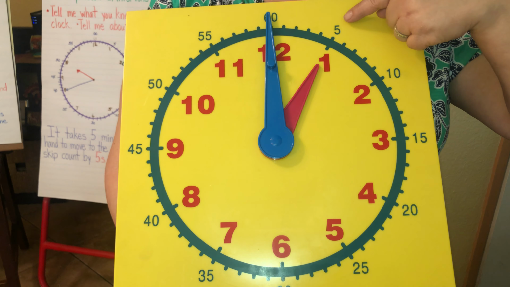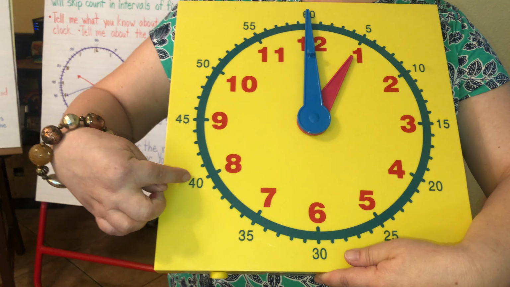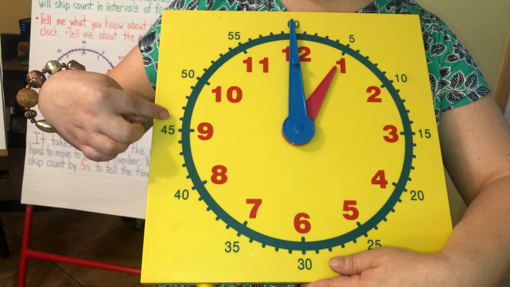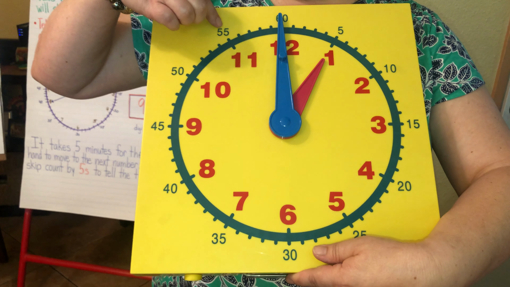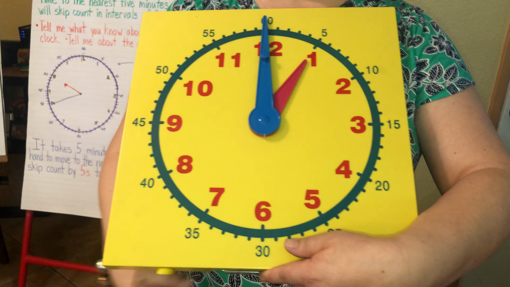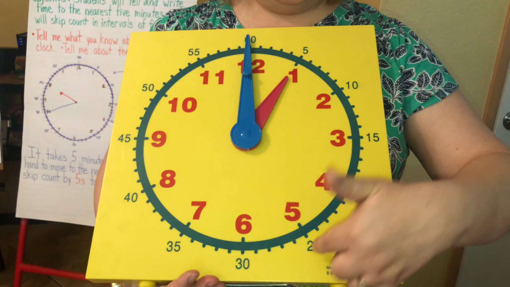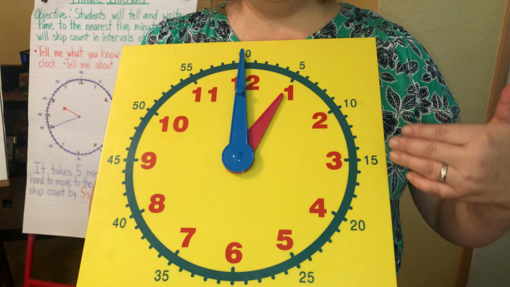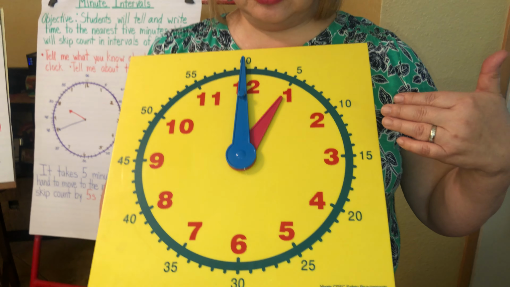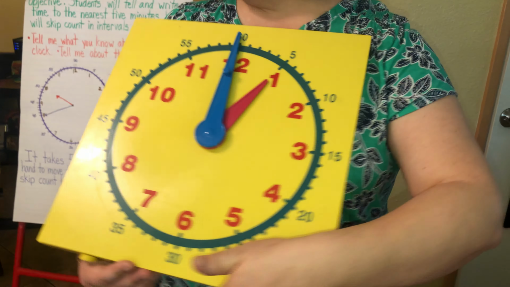Let's say 5, 10, 15, 20, 25, 30, 35, 40, 45, 50, 55, 60. 60 minutes in 1 hour. And we just skip counted by 5. So that is going to help us with today's lesson.